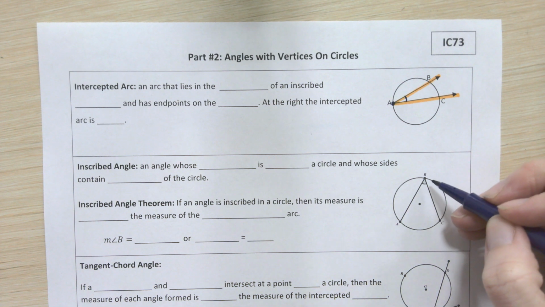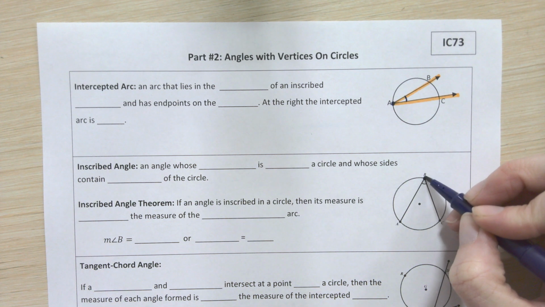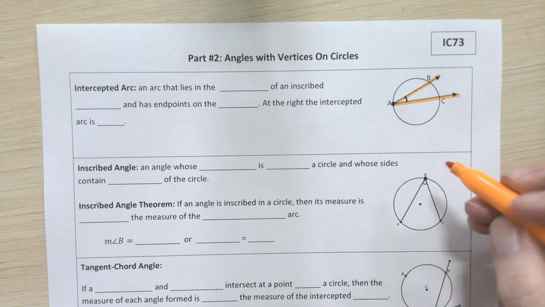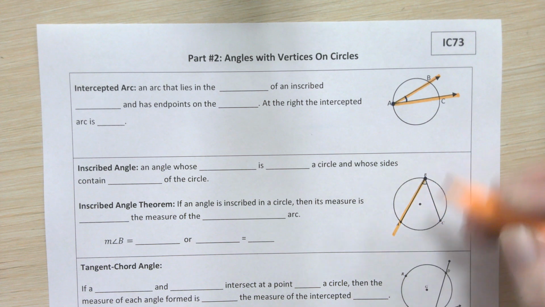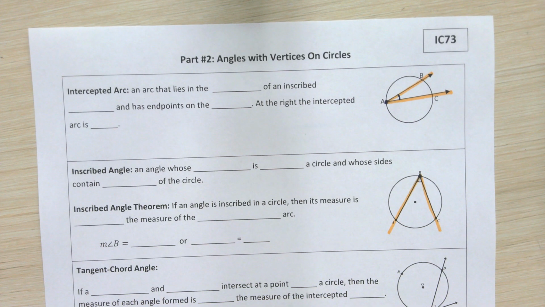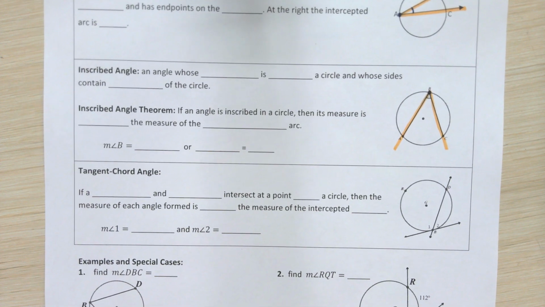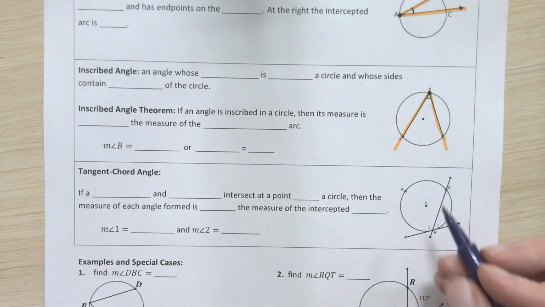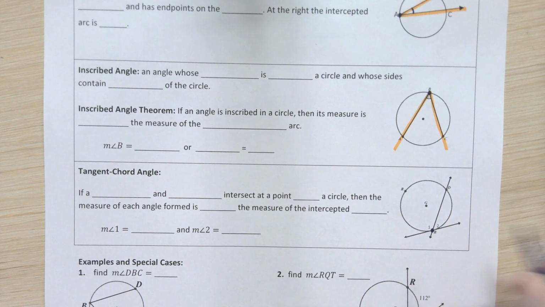When we look down here at this picture, the vertex would be B on the circle, and so then the angle would head out towards A and keep going, and then C and keep going. And then when we look at the last picture, it looks a little bit different, but our vertex on the circle is right here at B.